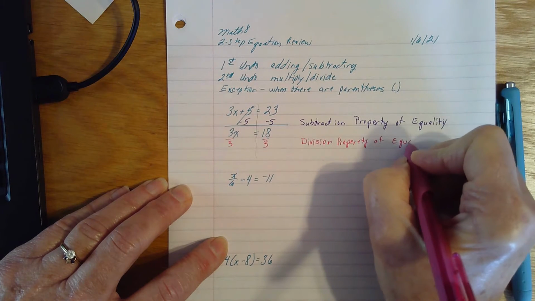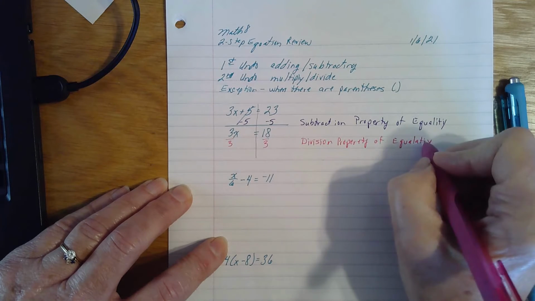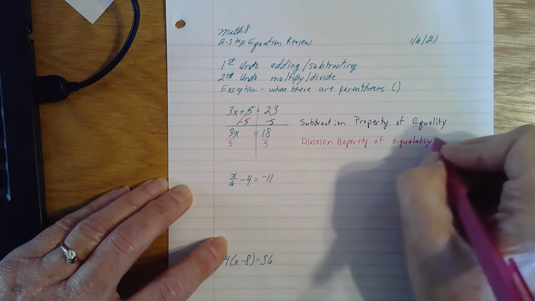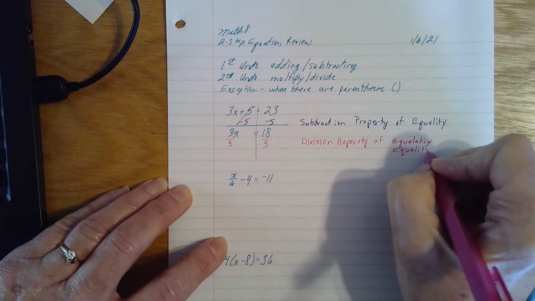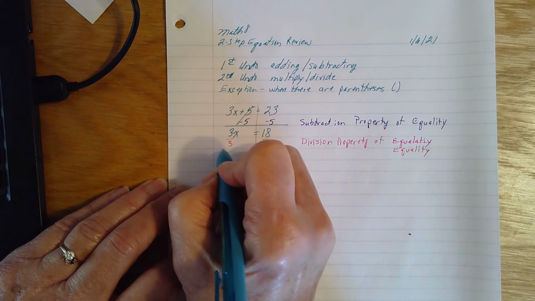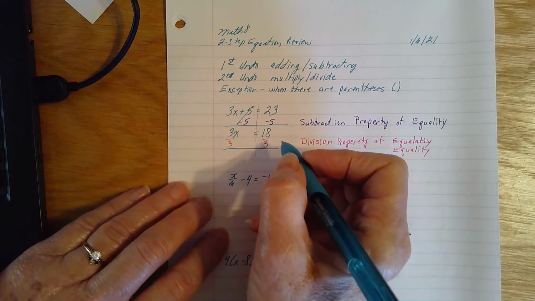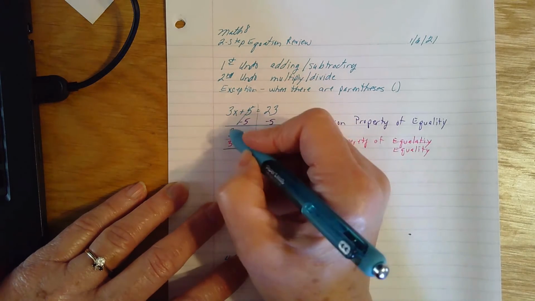Okay, these properties of equality, always helps if I spell it correctly, are the rules that guarantee something is equal. They are the reasons we do it. This is the beginning of a formal proof. Attorneys use formal proofs regularly.